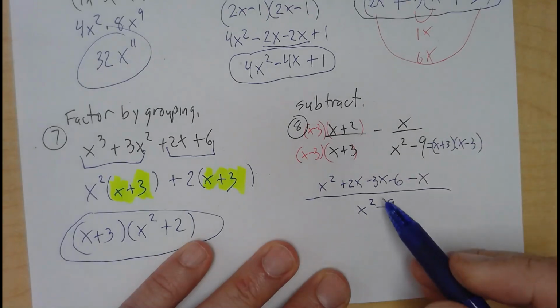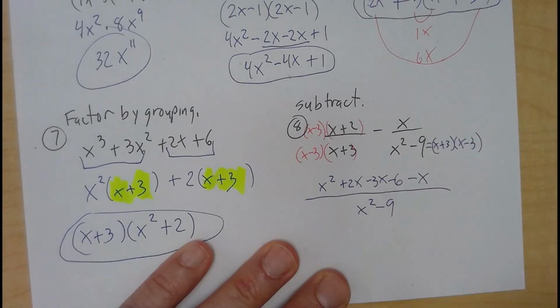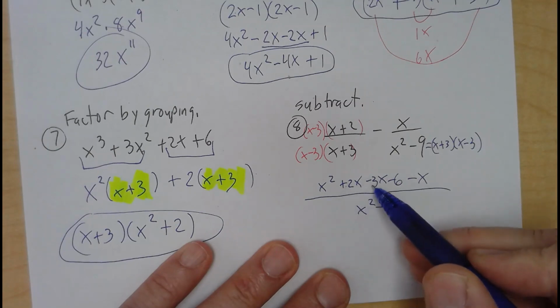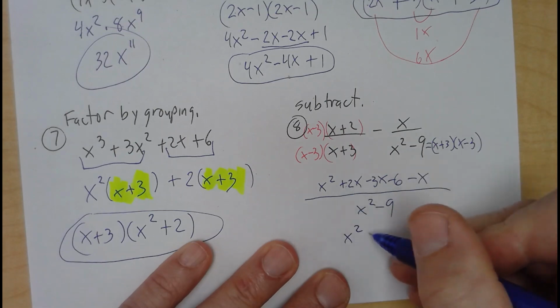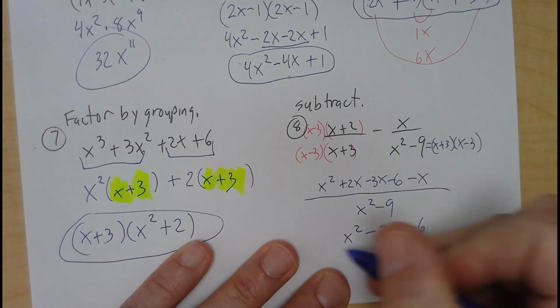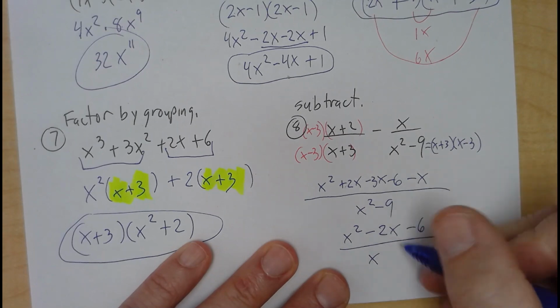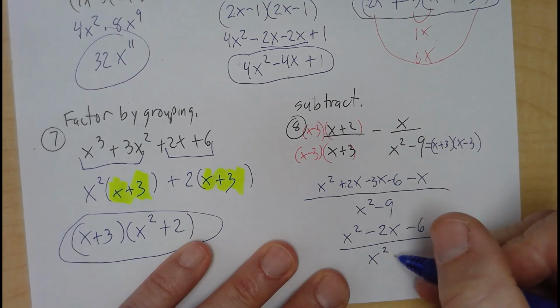Okay, now we put together the like terms. We got a bunch of x's here. We have 2x minus 3x minus x. So we have 4 x's that are negative, 2 that are positive, so it'd be x squared minus 2x minus 6 over x squared minus 9.